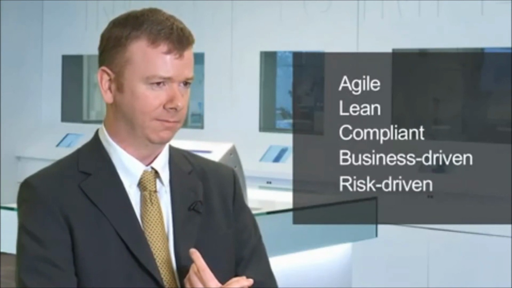So what would a great product development process look like? I can think of 5 key characteristics that I think it should have. So I think it should be agile. I think it should be lean. I think it should be compliant. I think it should be absolutely focused on delivering business value. And I think it should be risk-driven.